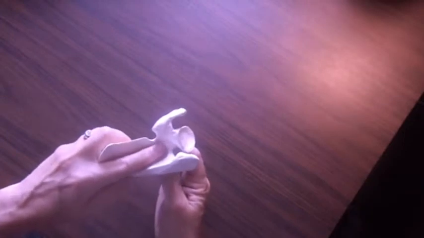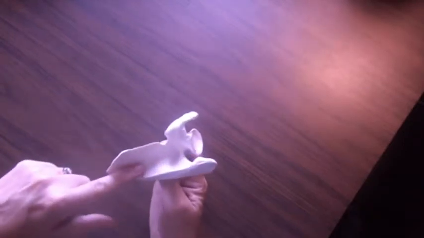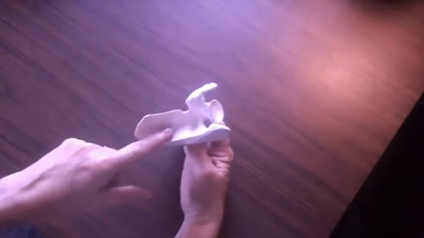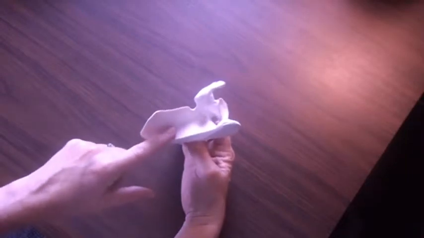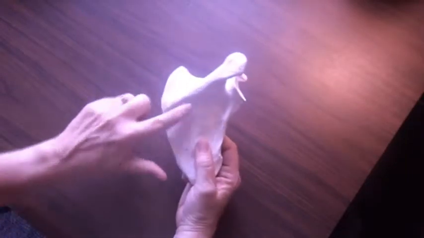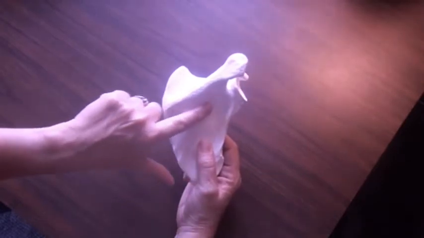If we come just superior to the scapular spine, we have this fossa right here. This is the supraspinous fossa. And then if we go below the spine, we've got the infraspinous fossa.